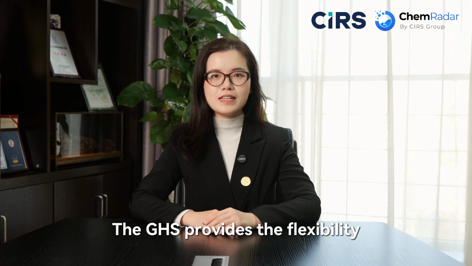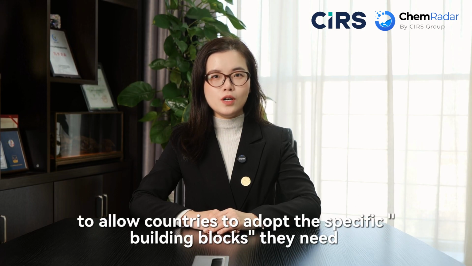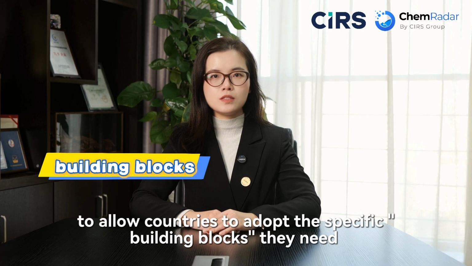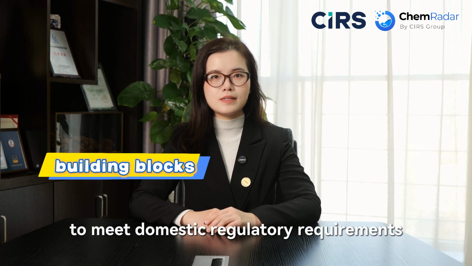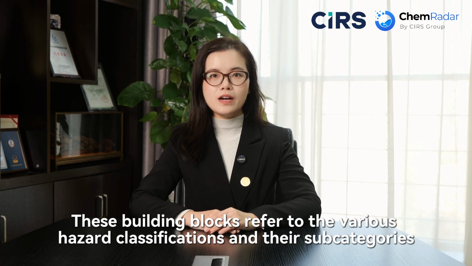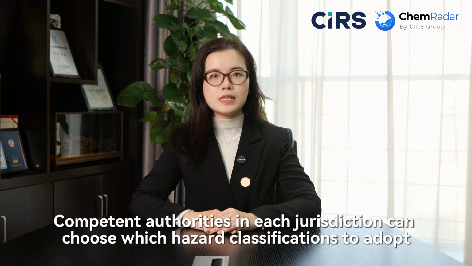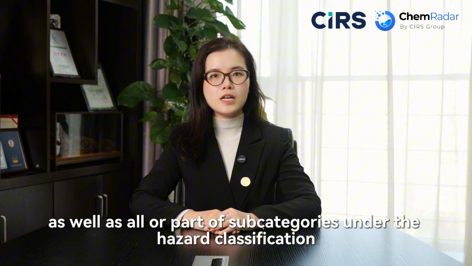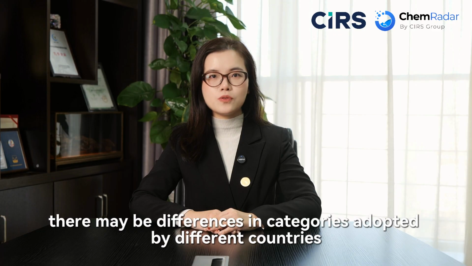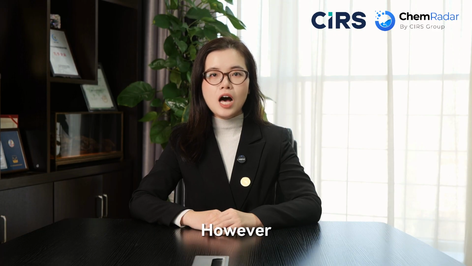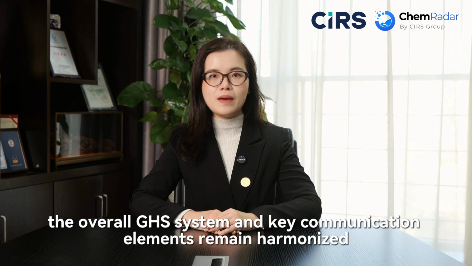The GHS provides the flexibility to allow countries to adopt the specific building blocks they need to meet domestic regulatory requirements. These building blocks refer to the various hazard classifications and their subcategories. Competent authorities in each jurisdiction can choose which hazard classifications to adopt, as well as all or part of subcategories under the hazard classification. Therefore, there may be differences in categories adopted by different countries. However, the overall GHS system and key communication elements remain harmonized.